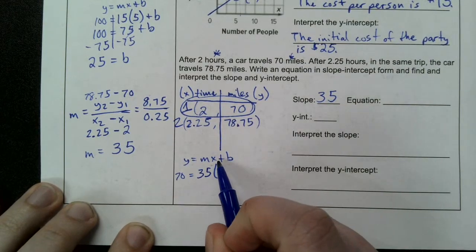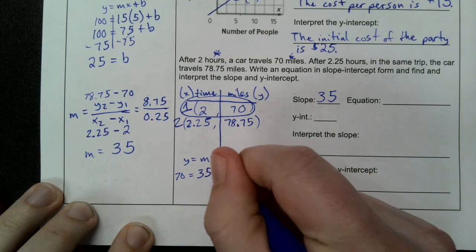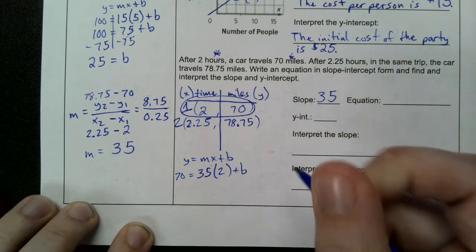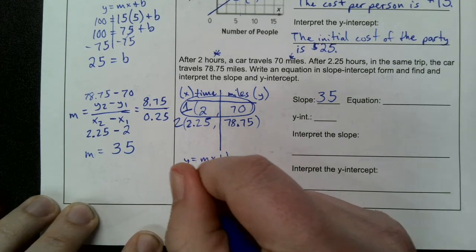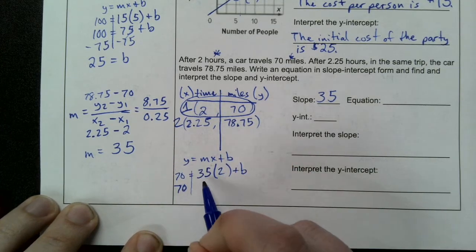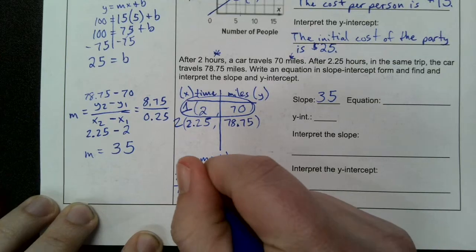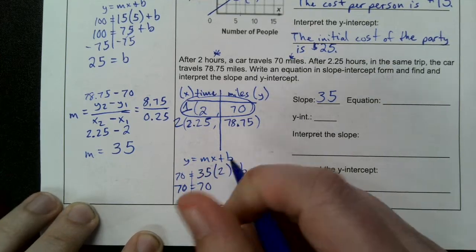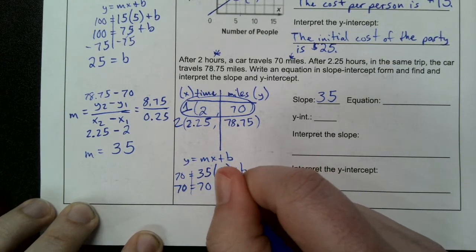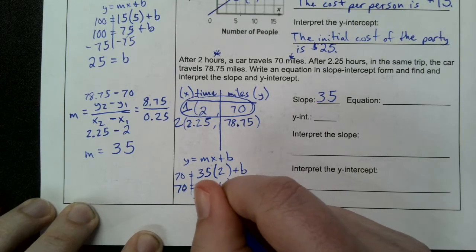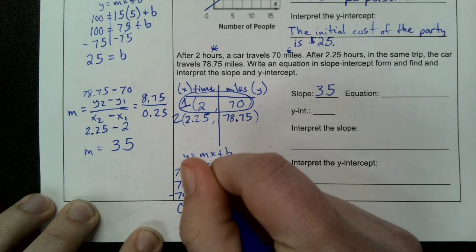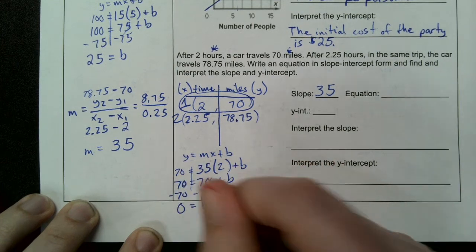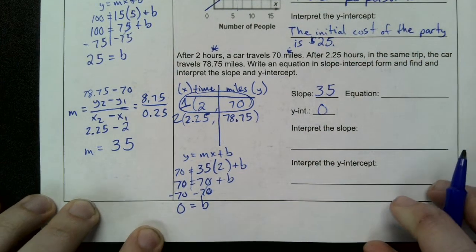The x from the ordered pair that I'm using is 2. 35 times 2 is 70. And then when you subtract 70, you're going to get 0 equals b. So that's kind of a bummer.